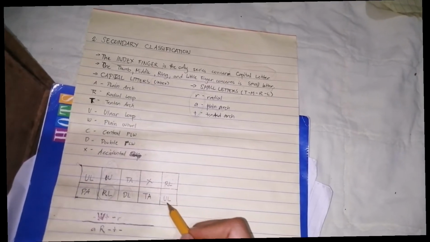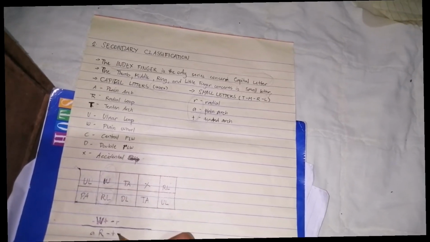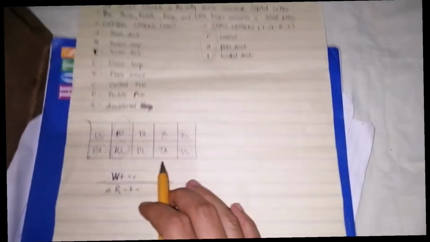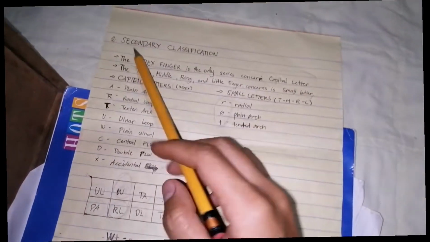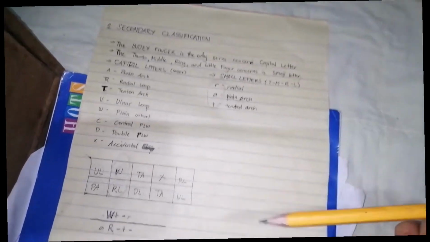And then the little finger is ulnar loop, so we will put a dash because it is not part of the rat family. So this is the secondary classification on fingerprinting. Now we will proceed to the sub-secondary classification.